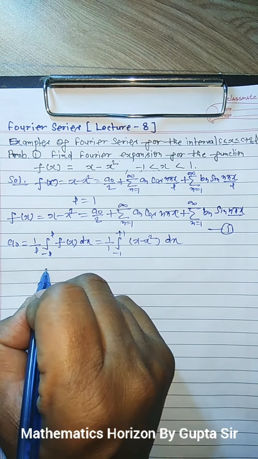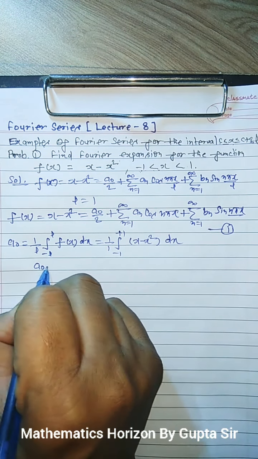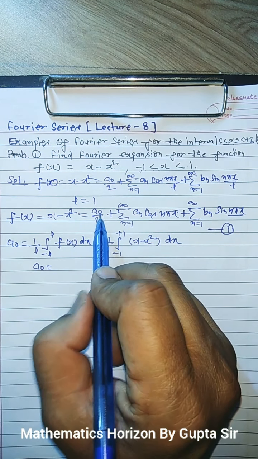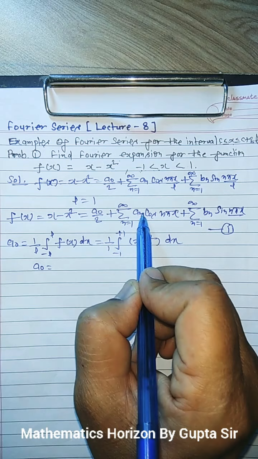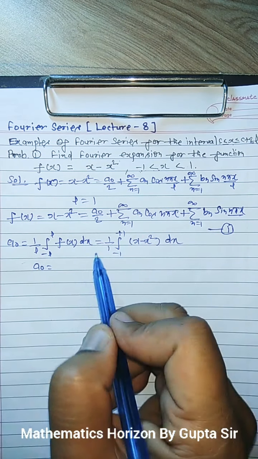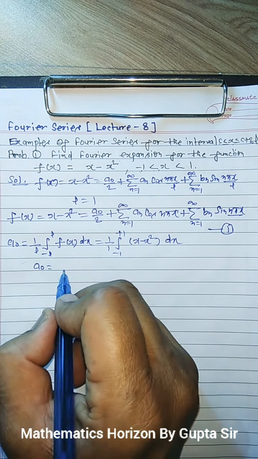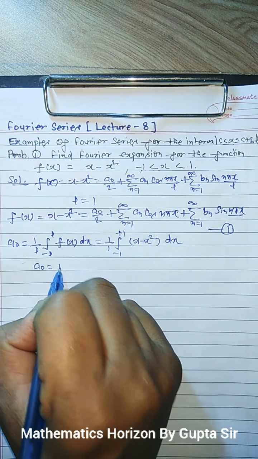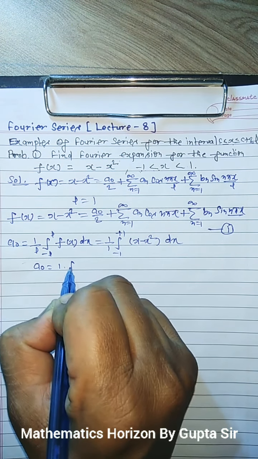Now first we integrate this. Here we have to find three Euler's coefficients a0, an and bn. This is the formula for a0, and this is 1 upon 1 times the integral from minus 1 to plus 1.